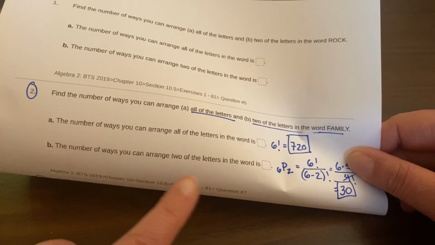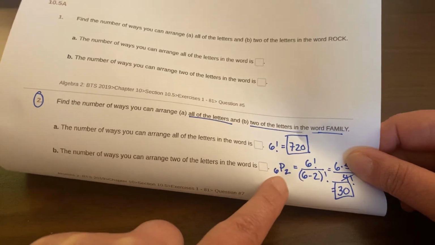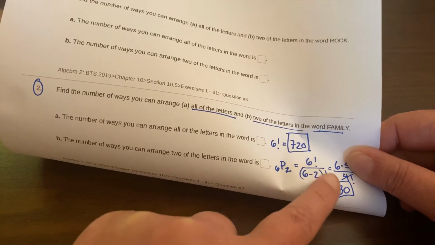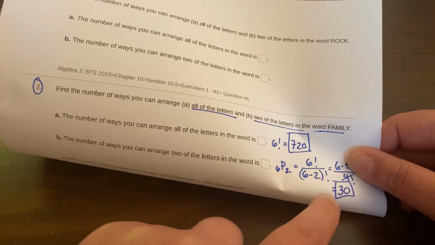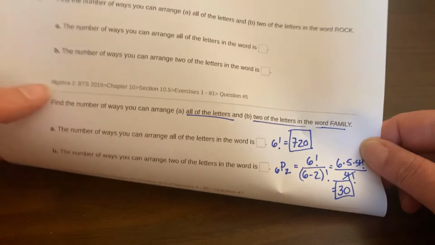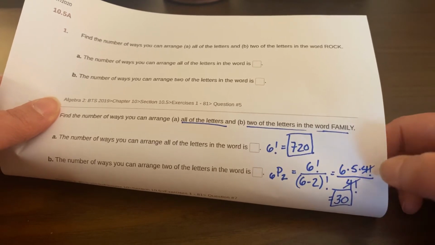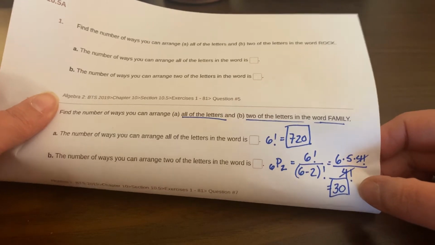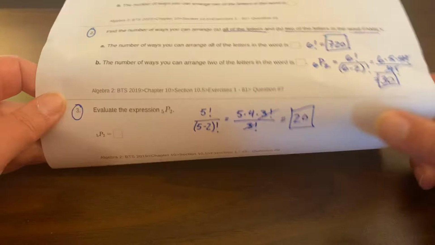If we are going to choose 2, any 2 letters, it would be 6P2, right? So 6 factorial over 6 minus 2 factorial, which is 6 times 5 times 4 factorial over 4 factorial. The 4 factorials would cancel. You're left with 6 times 5, which is 30. Okay.